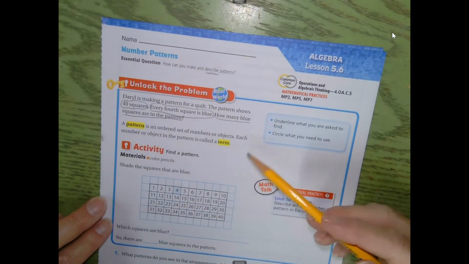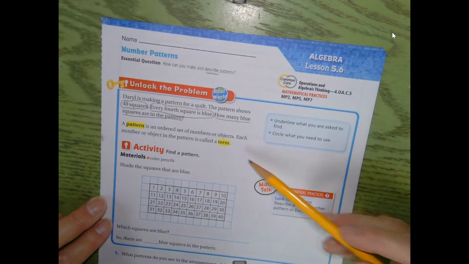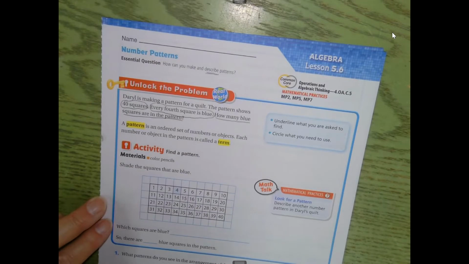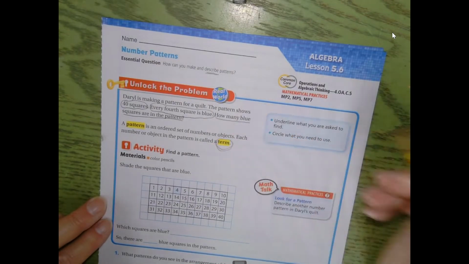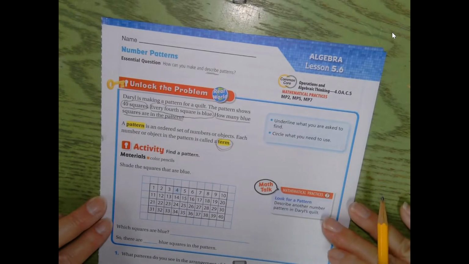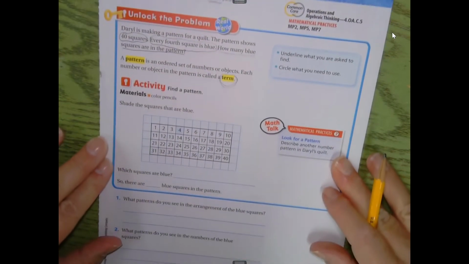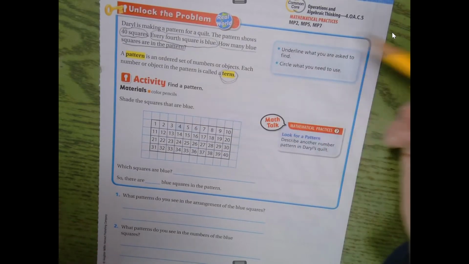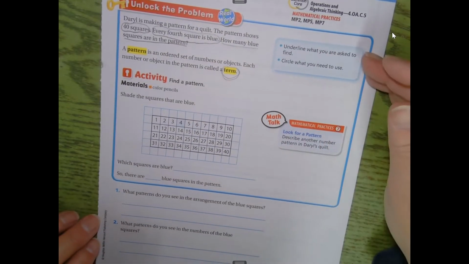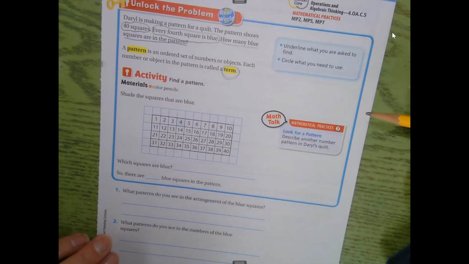A pattern is an ordered set of numbers or objects. Each number or object in the pattern is called a term. That's going to be an important word there. So we're going to find a pattern. Shade the squares that are blue. All right, every fourth square is blue. I don't have a blue crayon right now, so I'm just going to use my pencil.